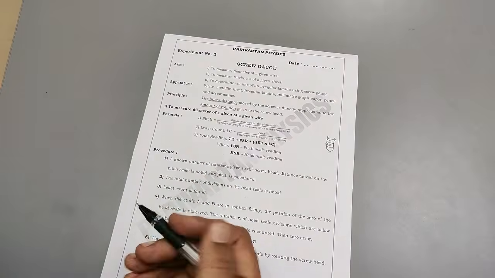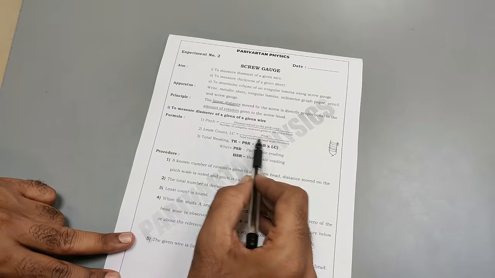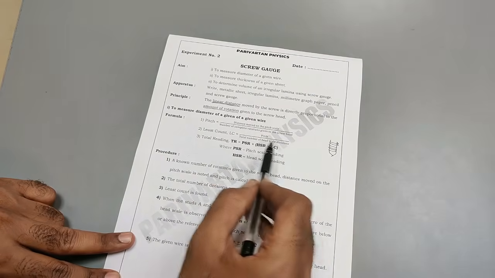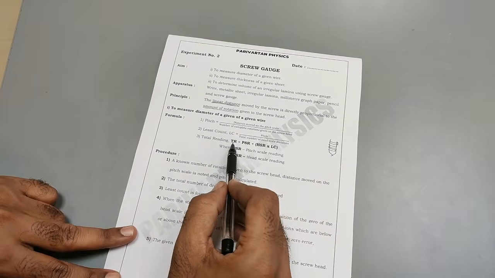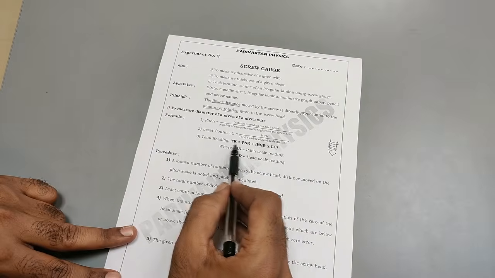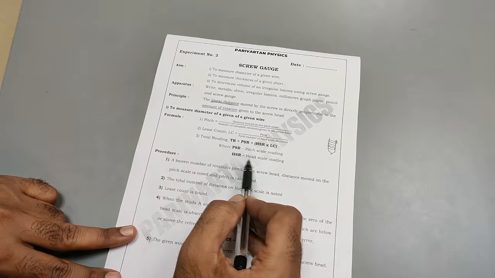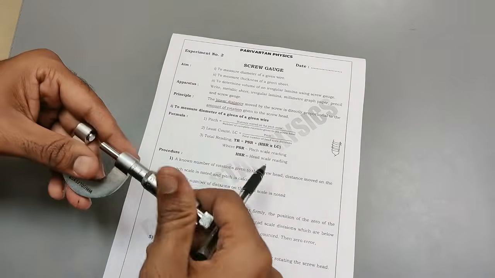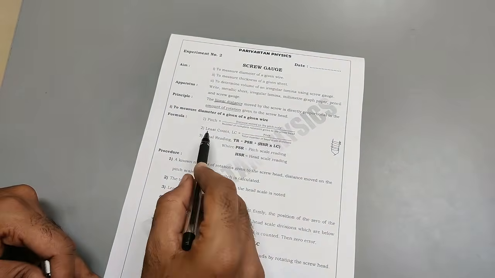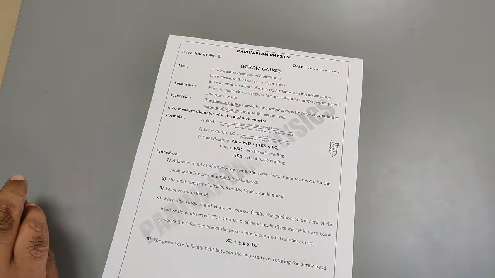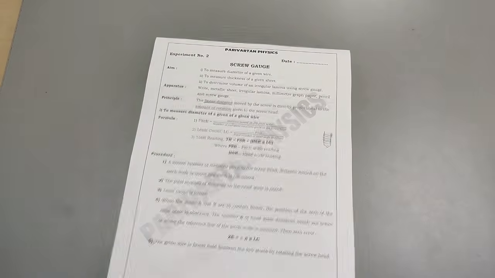So we will calculate this pitch later in the observations. Now we'll just go on seeing the formulas. So this is pitch. LC, the least count, is pitch divided by the total number of head scale divisions. Total reading, see, TR means total reading. This formula is the most important for us. TR is equal to PSR plus HSR into LC. So TR means total reading, PSR means pitch scale reading, HSR means head scale reading, right? Which is the pitch scale and which is the head scale? This is the pitch scale and this is the head scale, right? Okay, LC means least count. So these are the formulas we are going to use in this practical. Okay, next we'll see some observations of this practical.